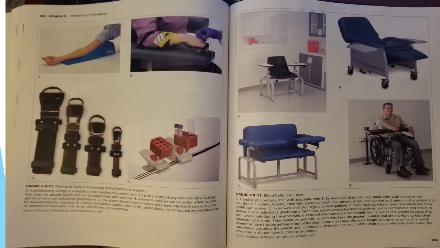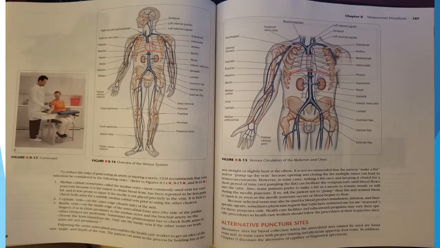Pages 184 and 185 show various tools and things that are used for blood collection. To reduce the risk of puncturing an artery or injuring a nerve, CLSI recommends that vein selection be considered in the following order. Refer to figures 8-14, 8-15, and 8-16.